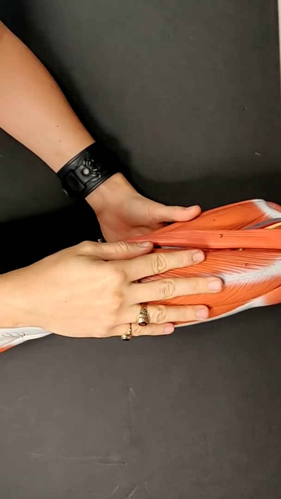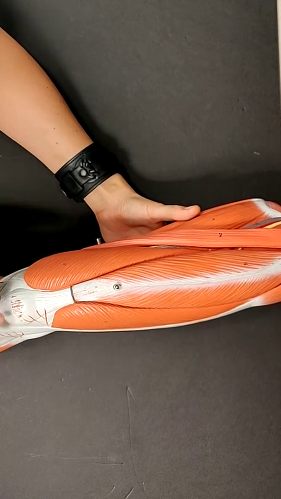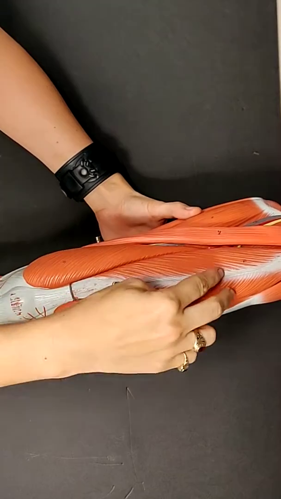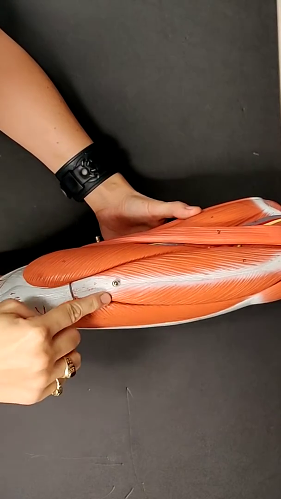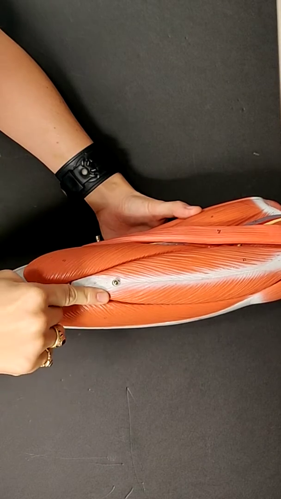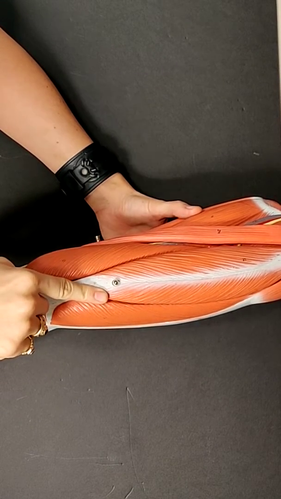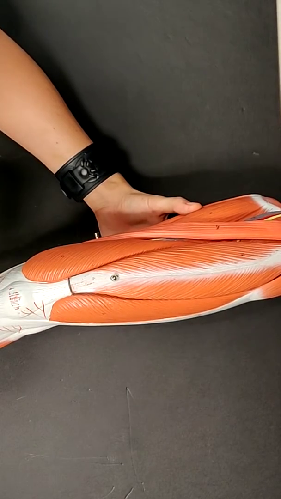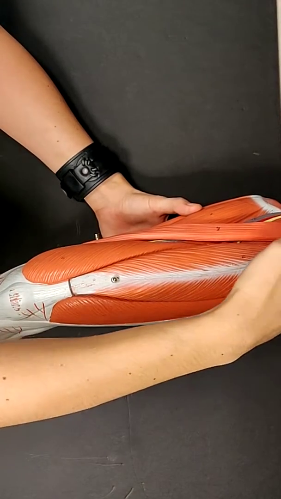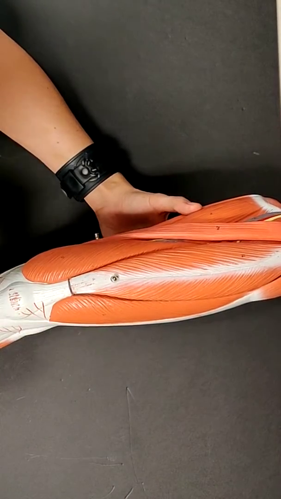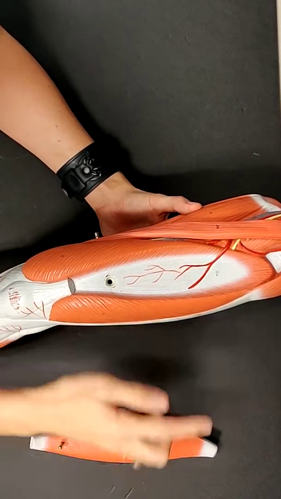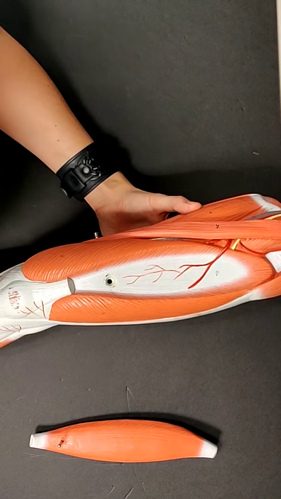So the first group we're going to look at are the quadriceps. As the name would imply, there are 4 muscles that make up this group. This first one is the rectus femoris. And this one is the only quadricep that you have that has 2 actions. So this one helps with hip flexion and knee extension. And that makes sense because of where it originates and where it inserts. If I take the rectus femoris off, deep to it, we have the vastus intermedius.